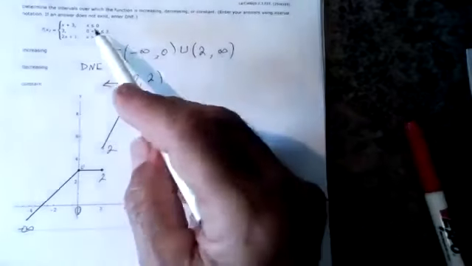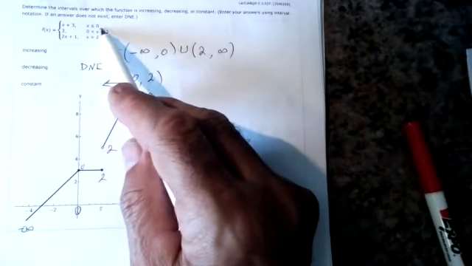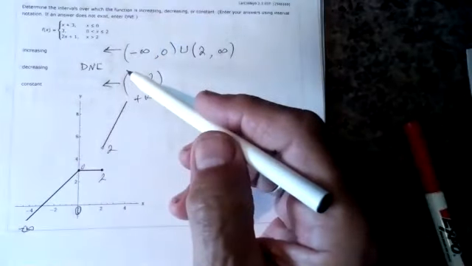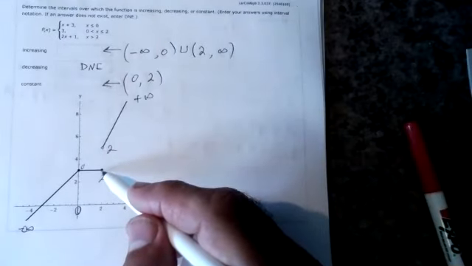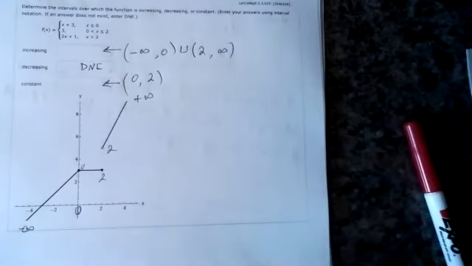So again, when you see an equality sign here, it means 0 also is included in this one. So that's the difference between a circle that is filled in or blank.